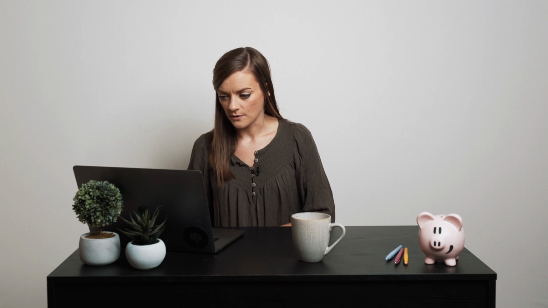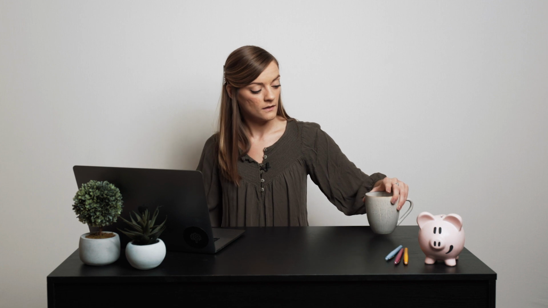So the drink of choice today is actually cold brew, but mug for continuity.